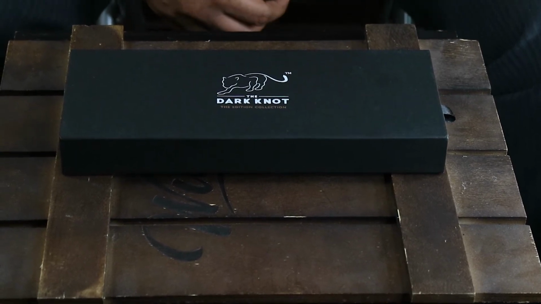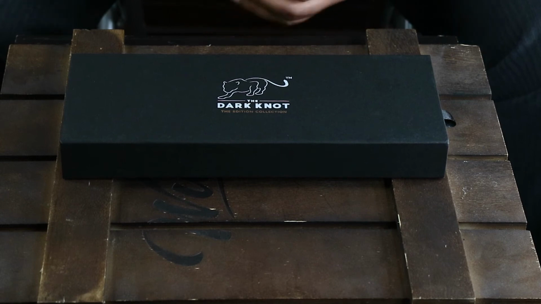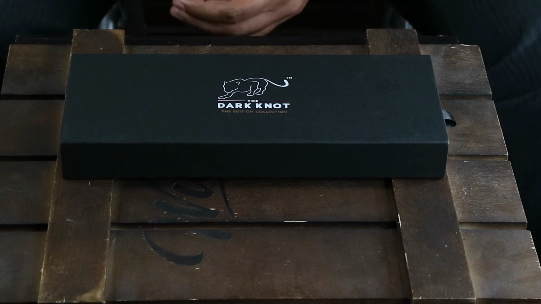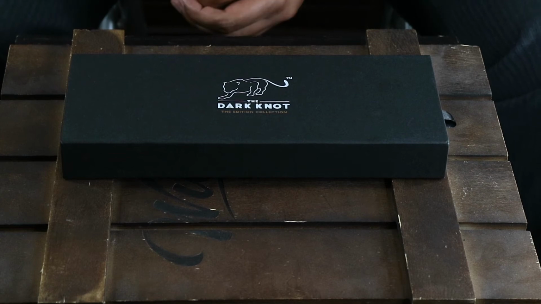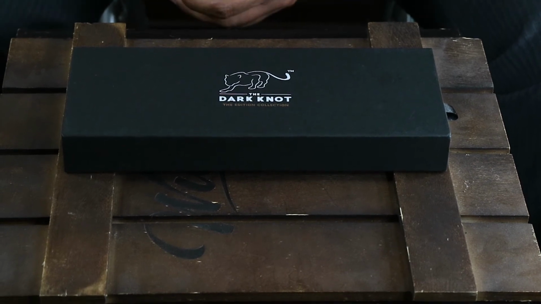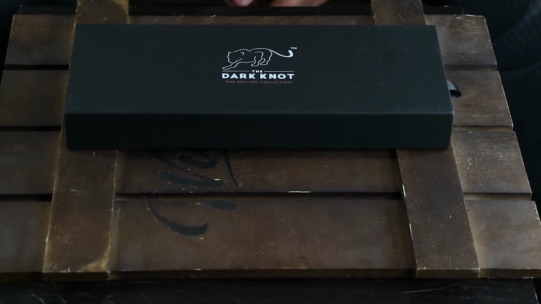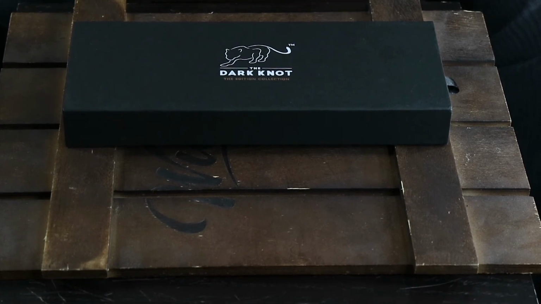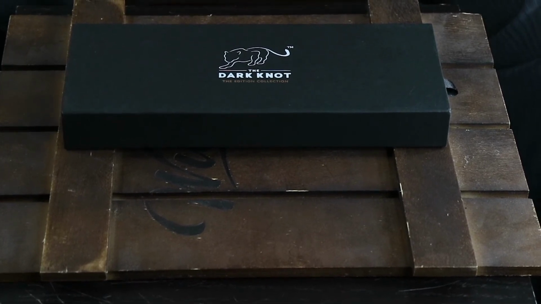As a person that was in the corporate world for over 10 years, I often used to struggle with mixing and matching of my ties and accessories to my suits and shirts. Hence, The Dark Knot was founded. It is this philosophy that really sets us apart, as we are more about an experience than just a product.